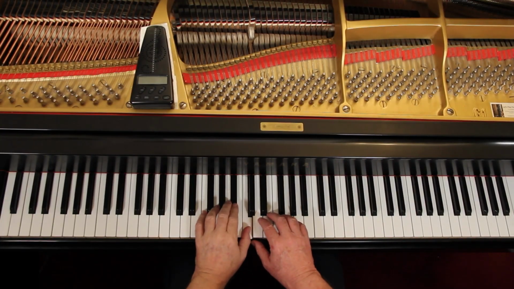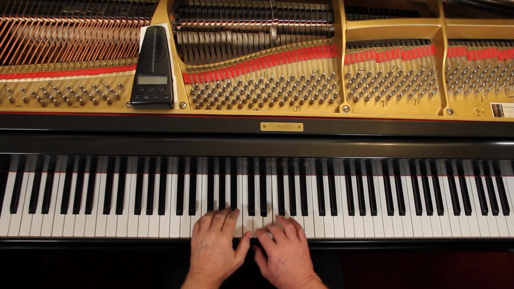But if I go fast, to me, I want to combine it. It's a personal thing. You'll have to decide how you're going to interpret it. Maybe one time you play it one way and one time you play it another. Just experiment with it.